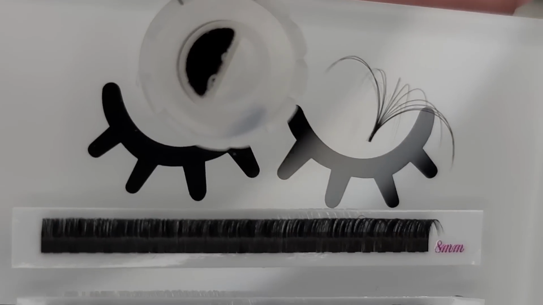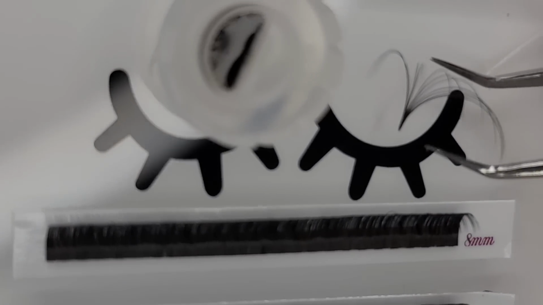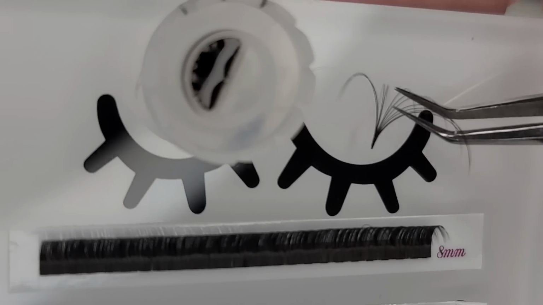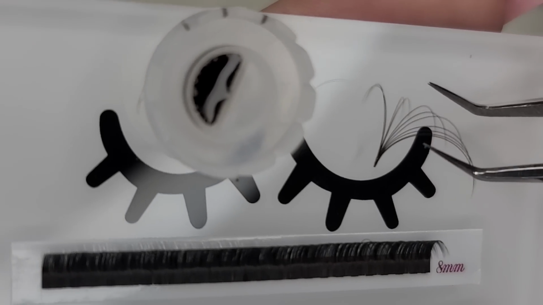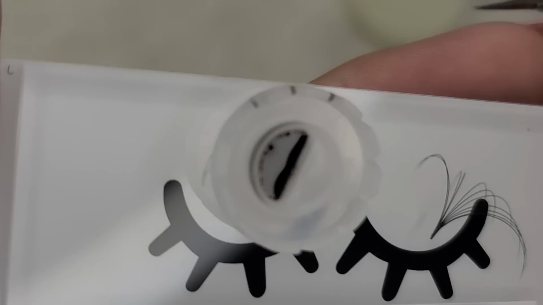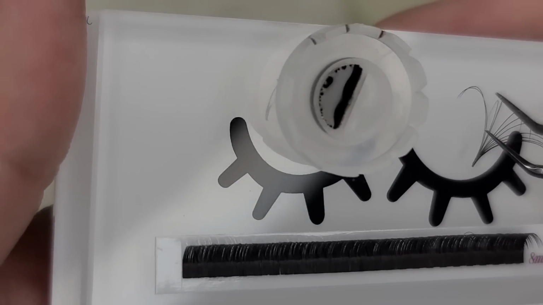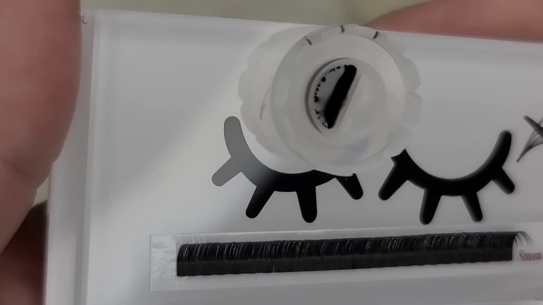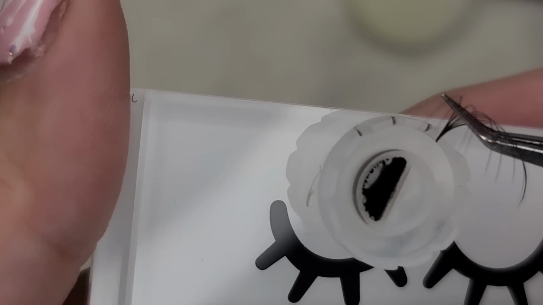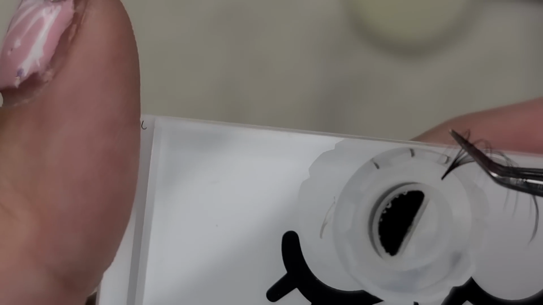Another tip that I will recommend, and guys, this is the crazy tip that I was going to tell you. When it comes to keeping your fans open, if you are struggling with your fans closing as soon as you dip them in the glue, I recommend holding your tweezers very tight when you dip it in the glue, and then slide it through. When you slide it in there, let it loose just a little bit. That way it opens the fan.